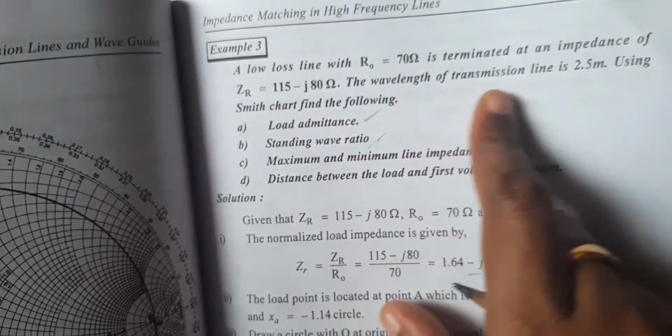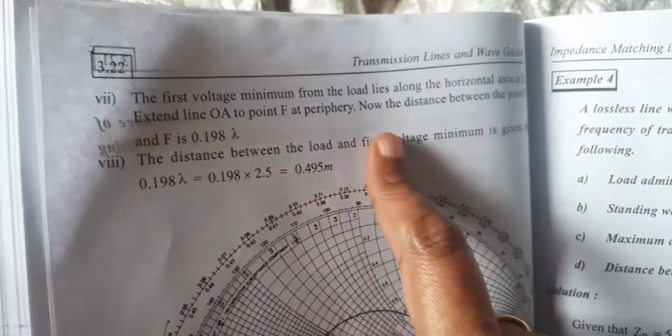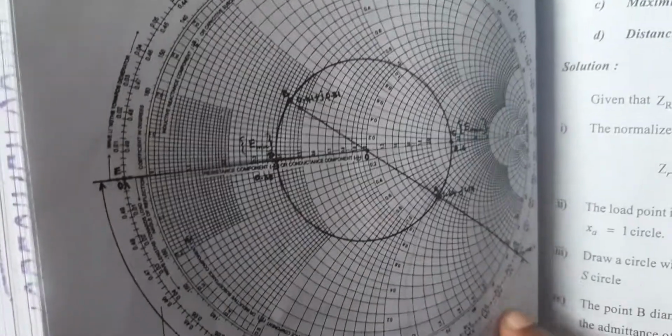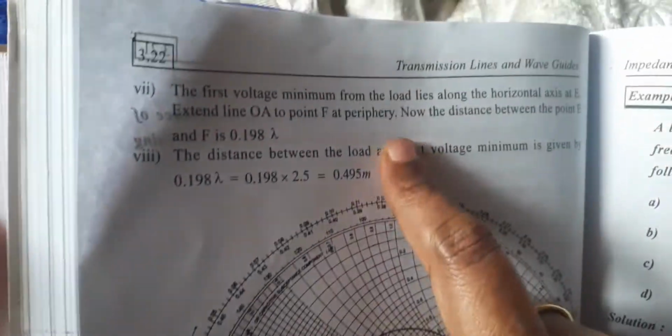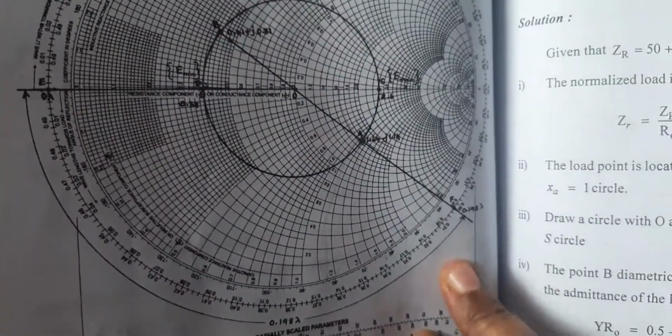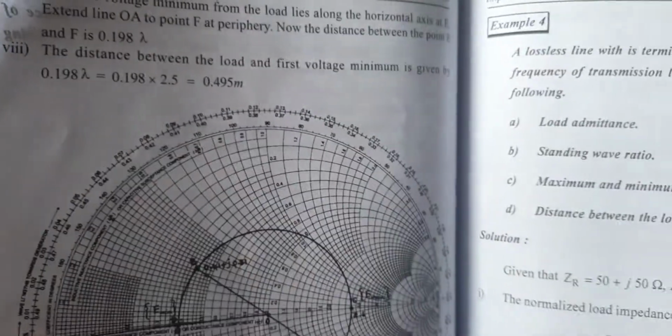0.198 lambda. In this question they had given the value of lambda as 2.5 meter. So in order to find the distance to the first voltage minimum, we get the value as 0.198 lambda. So 0.198 into 2.5. Okay, so you got the answer as 0.495 meter.